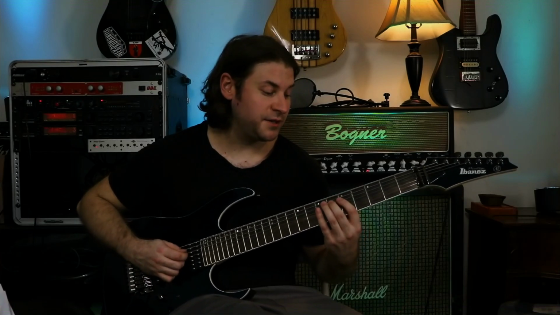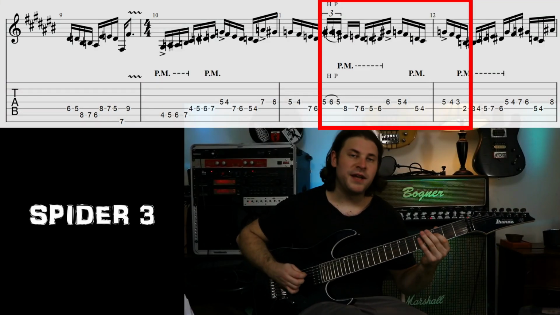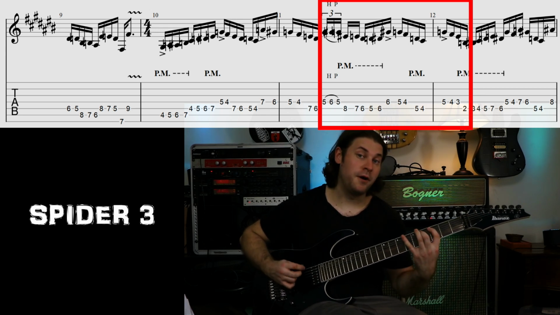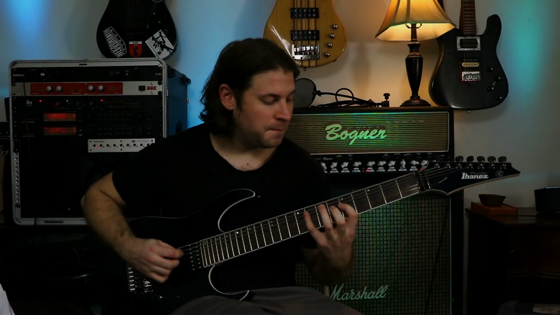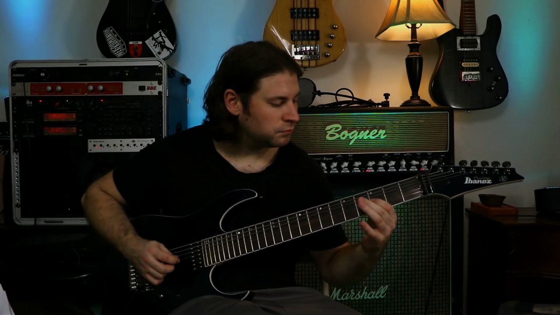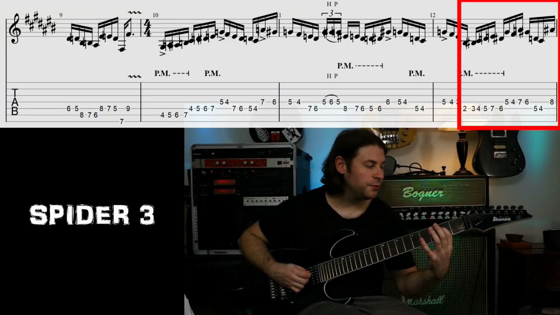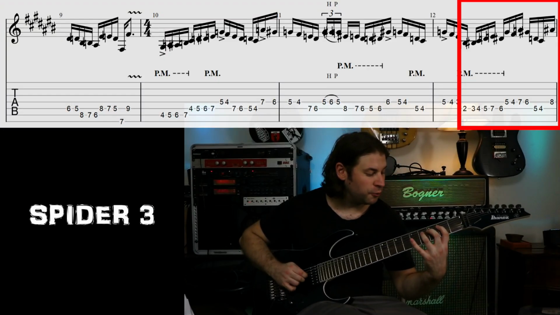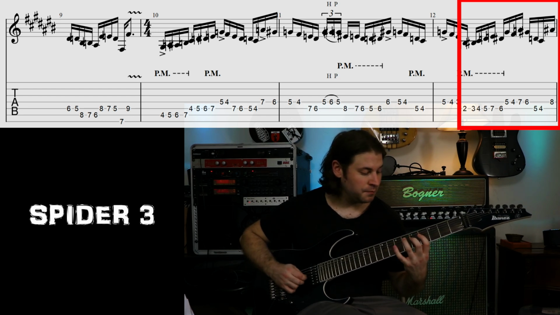Now after we hit that 6th fret, we go back into this. That's the exact same thing we played before, but up an octave from there, right? And then we come up with the same deal, but instead of doing the open string, we do a 1, 2, 3, 4, and then slide back into the position.